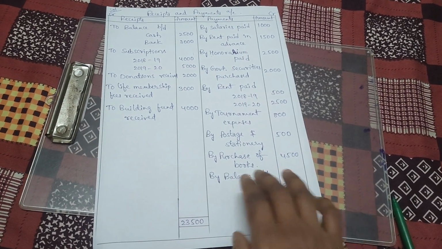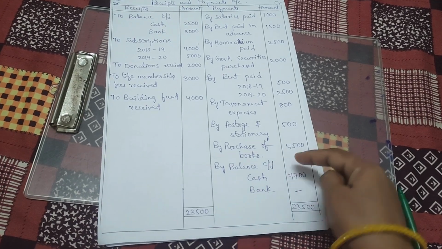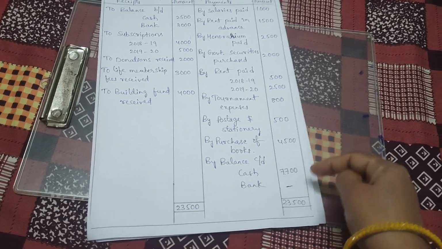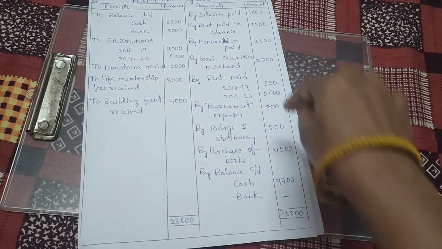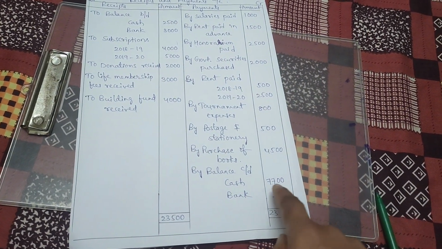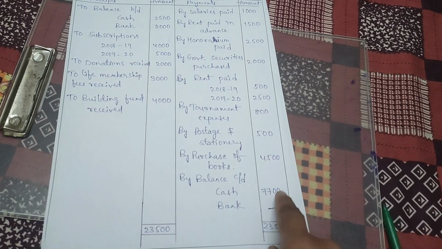This side is actually less. You deduct that total amount from 23,500, and you will get 7,700.